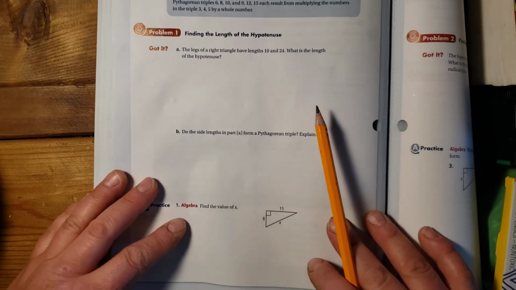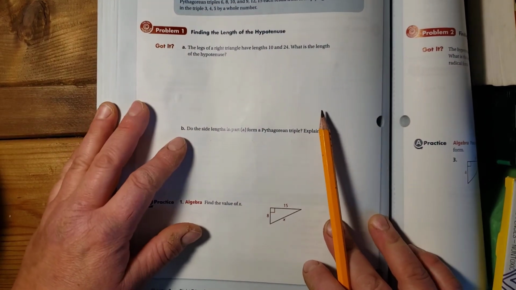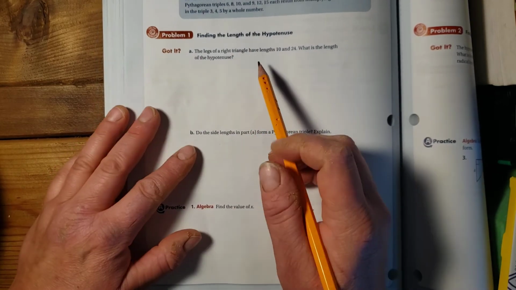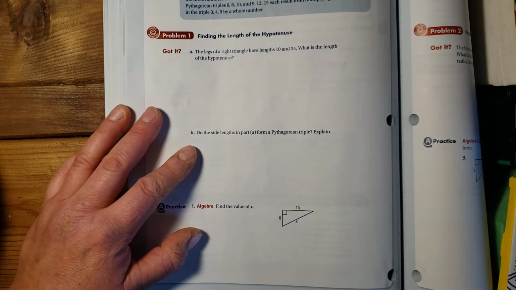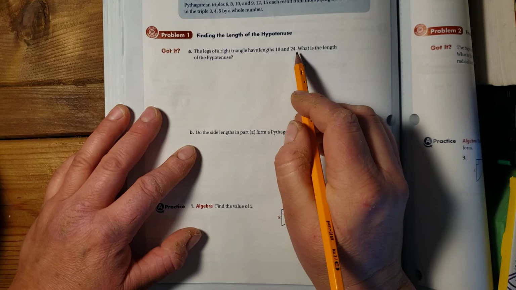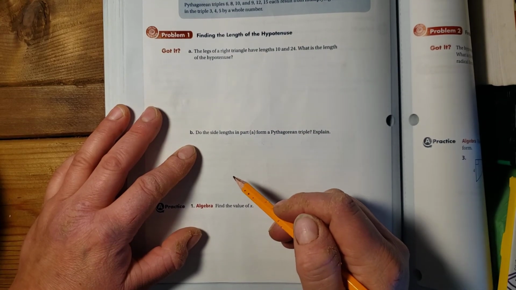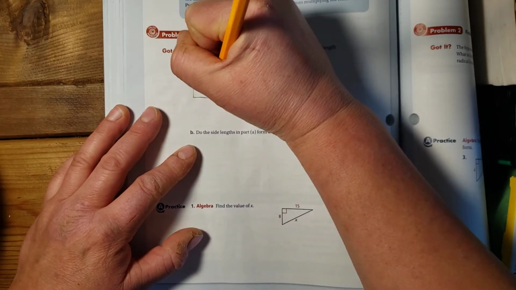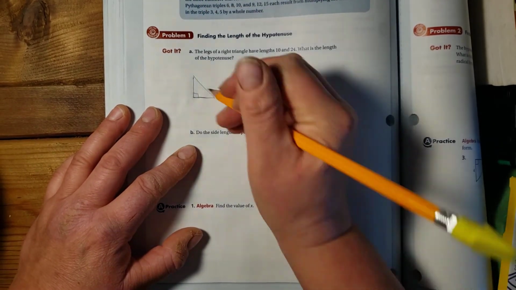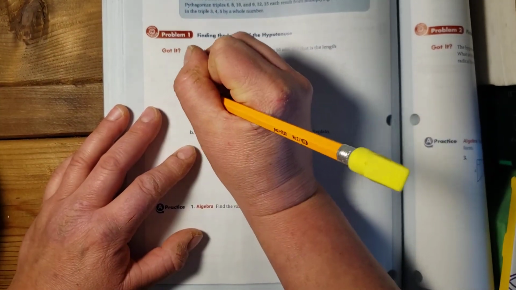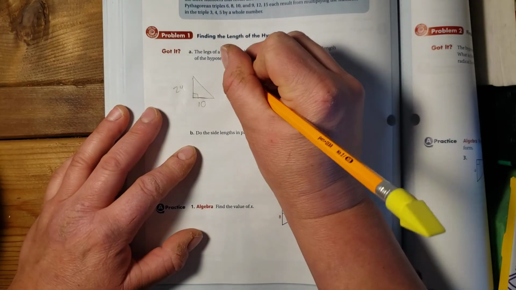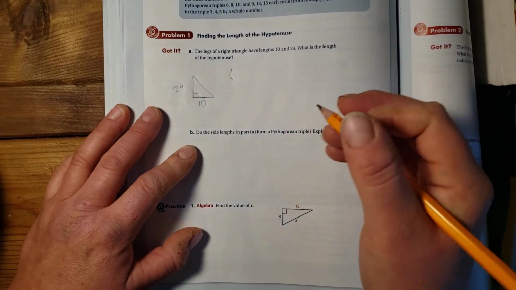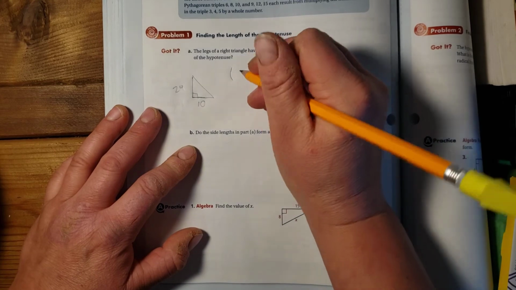All right, so let's try one of the problems. This is problem 1 on Got It. The legs of a right triangle have the lengths of 10 and 24. What is the length of the hypotenuse? So here's our right triangle. I'm going to draw it so you have a picture of it. This is 10, this is 24, not to scale. How do we solve for it? You're going to need your calculator or your phone that has a squared on it or something like that.